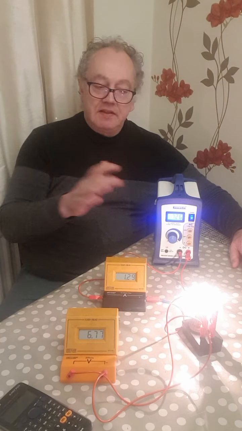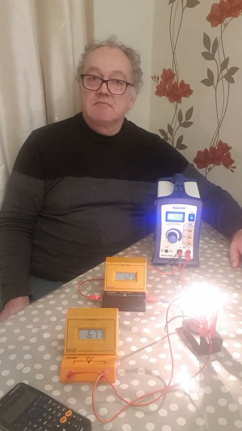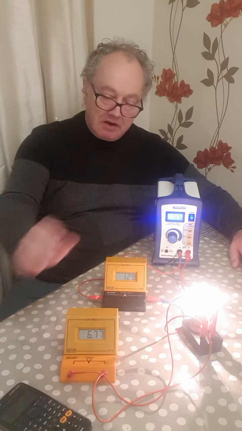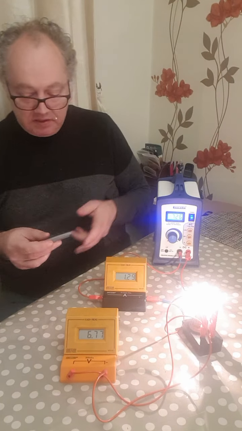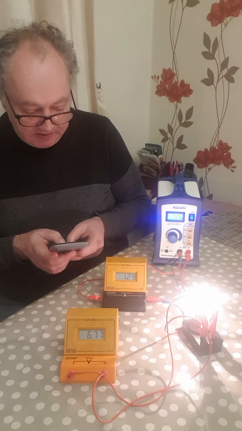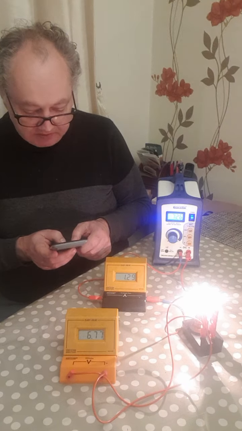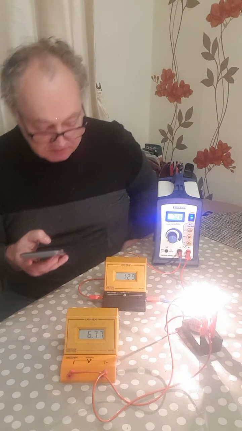Now let's say we left that light bulb on for 10 minutes. 10 minutes is 600 seconds. We've just worked out what the power output is. In fact, I'll work it out now. It was 1.29, which was the current, times 6.76, which was the voltage.